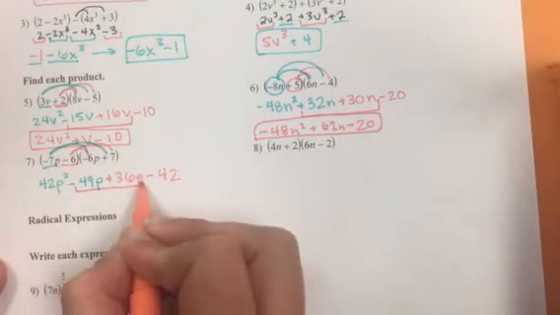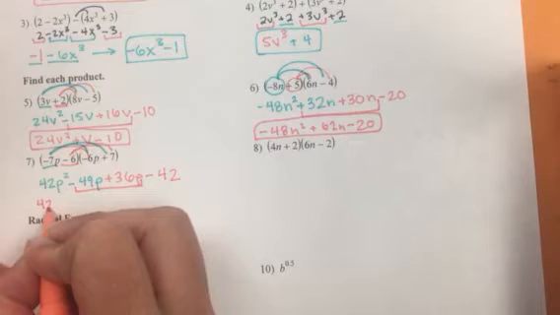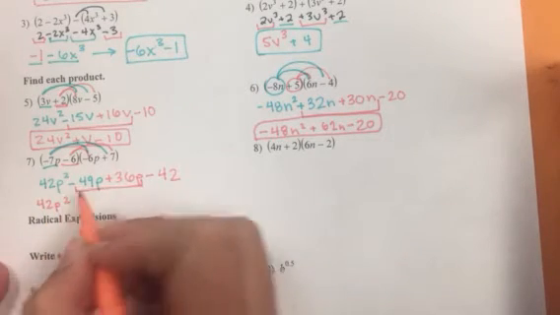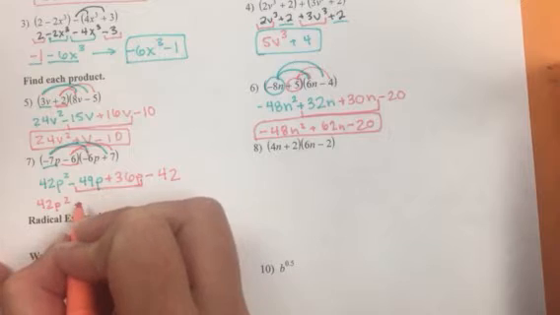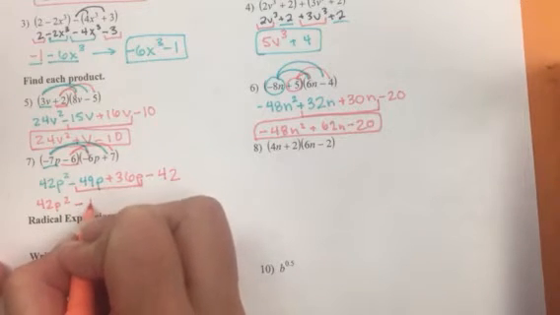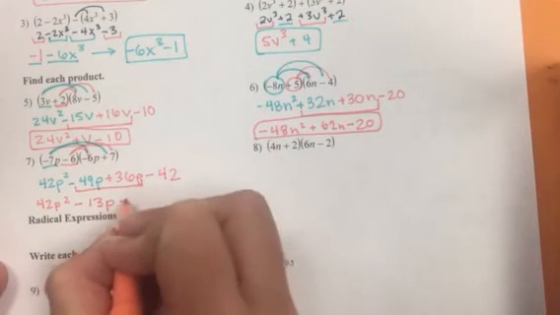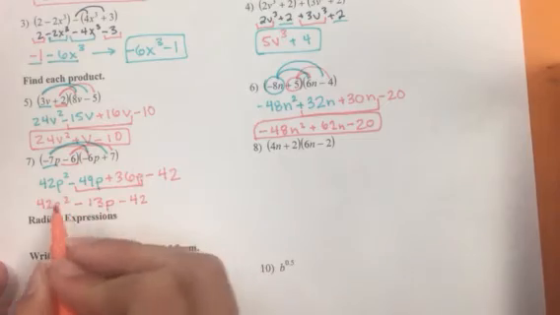Combine like terms. 42p squared. Negative 49 and positive 36 makes a negative 13p minus 42.